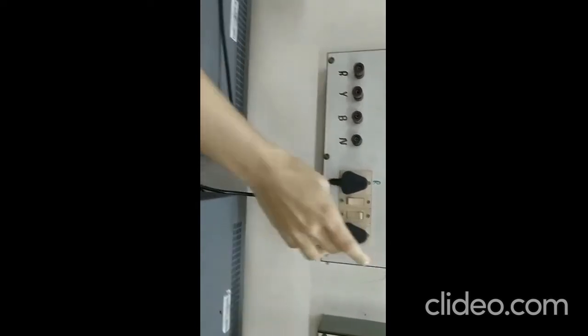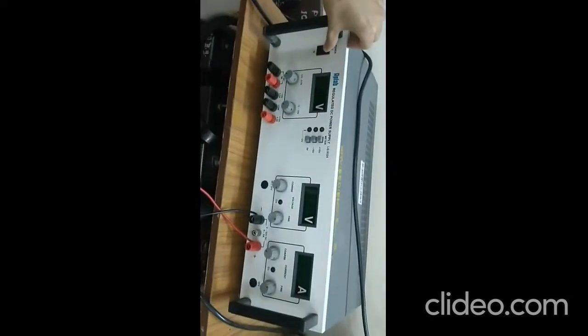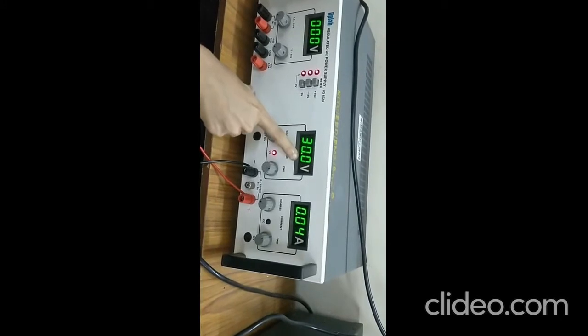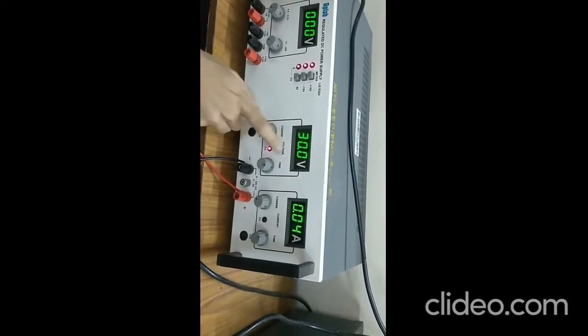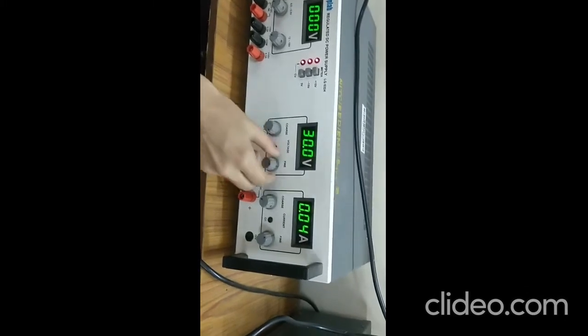Switch on the supply. Okay, so as this voltage is already 30 volt, there is no need for adjustment. If it is not 30 volt, you can adjust it over here and make it 30.